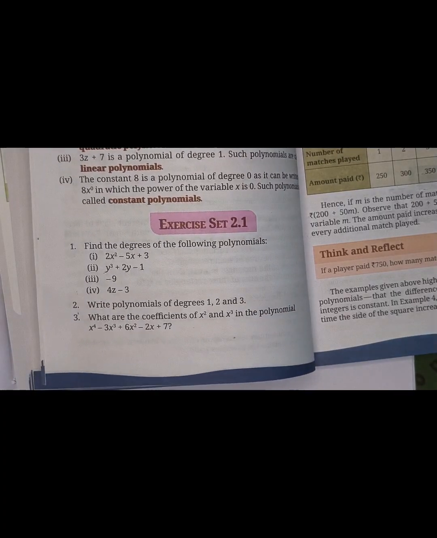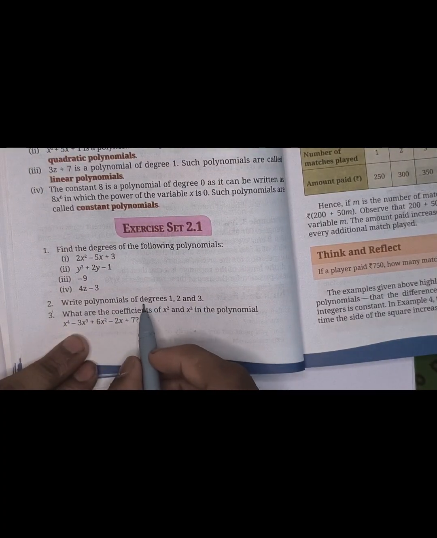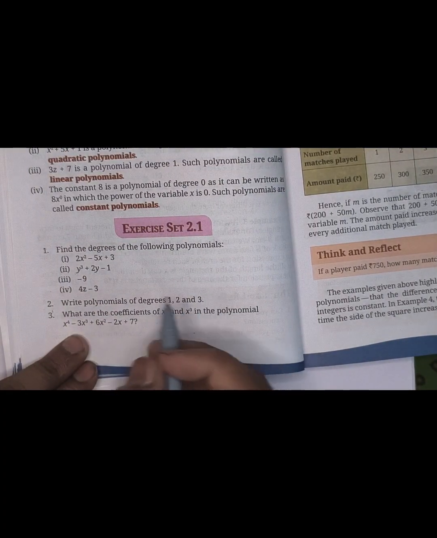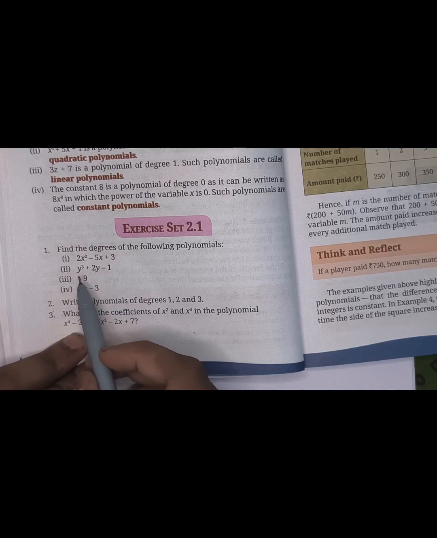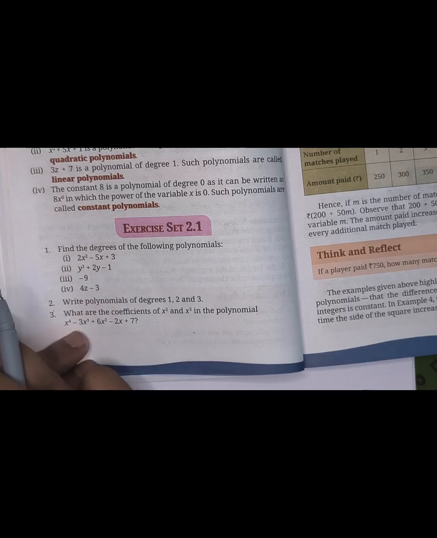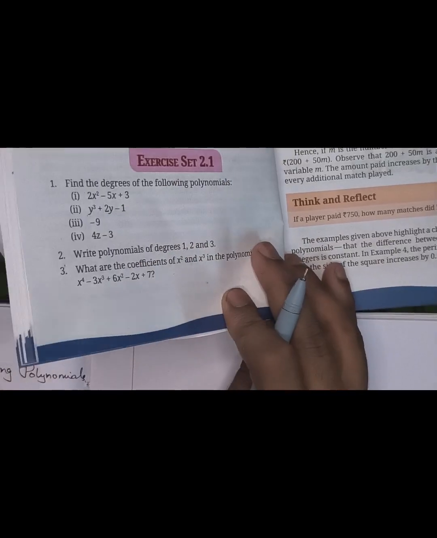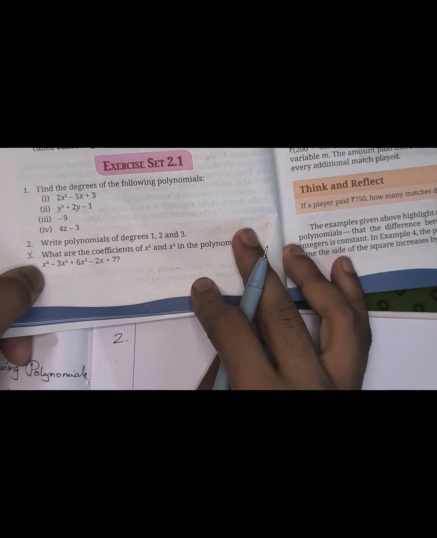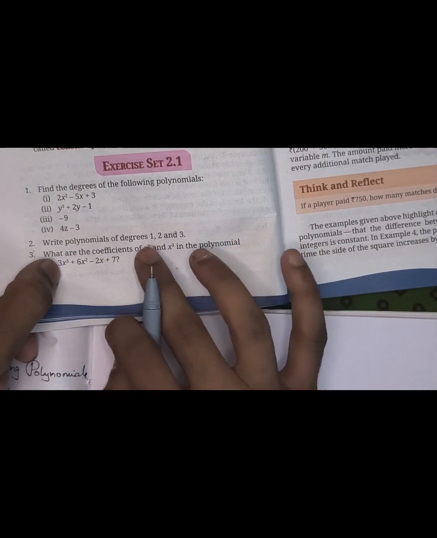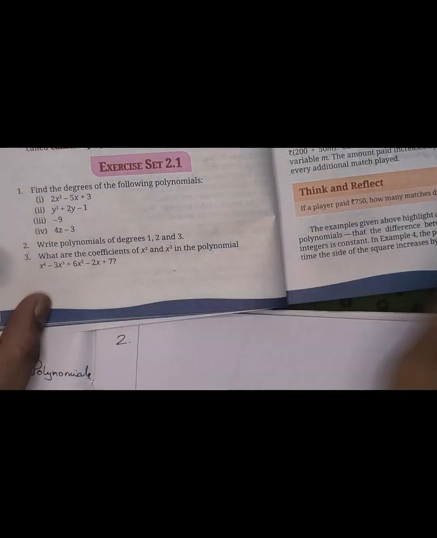Okay friends, see, they are asking about degrees 1, 2, 3. In the first sum, you already know what is meant by degree. The highest power value is called the degree. In the second sum, what are they asking? In the first sum they gave an equation and asked for the degree. In the second sum they have given a degree and are asking for the equation.